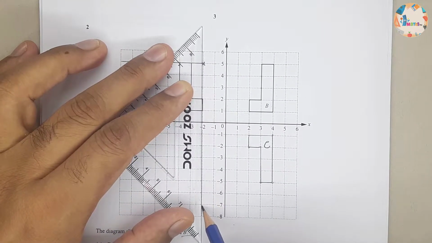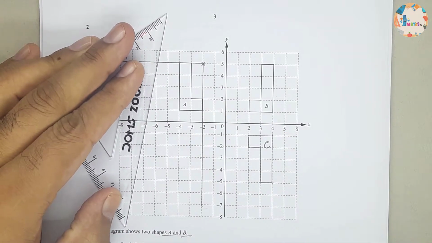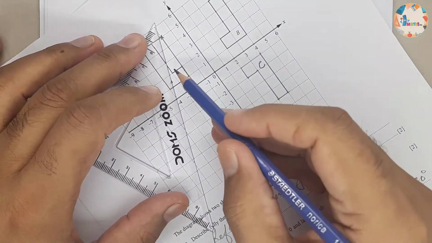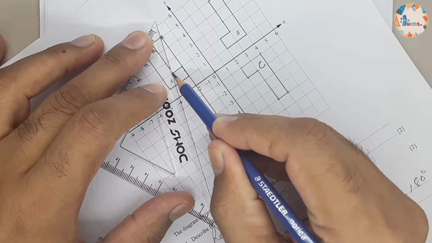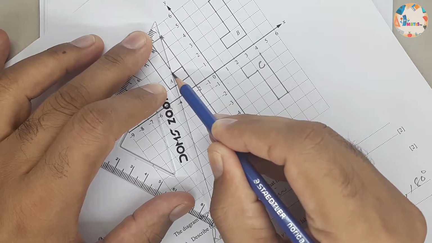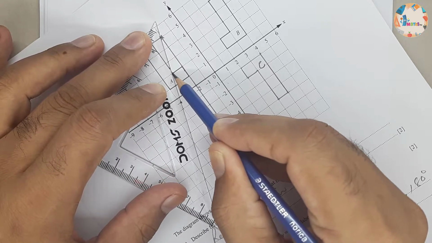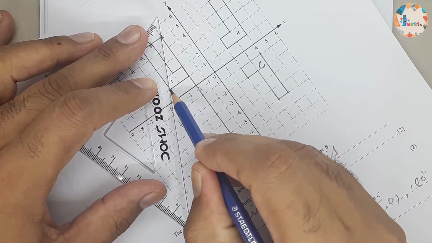So this will be the other line for enlargement, and a third line for enlargement we can draw passing through this point. Even we can draw from here.